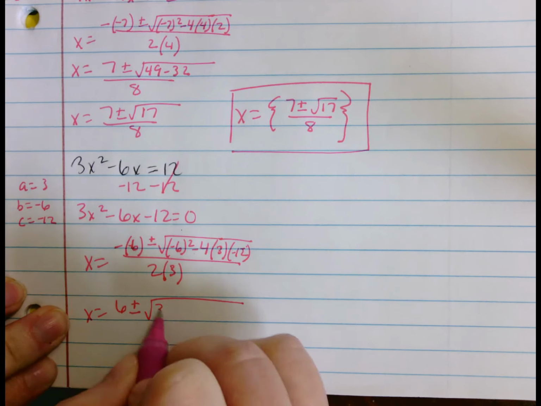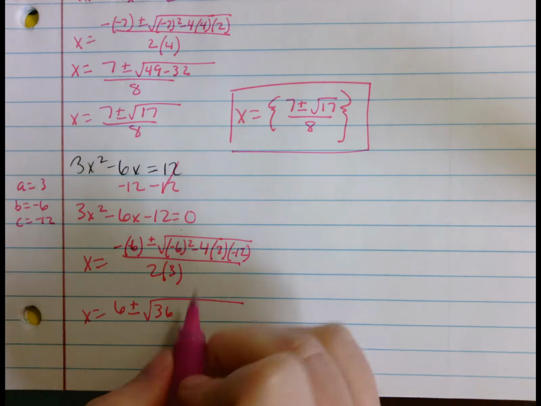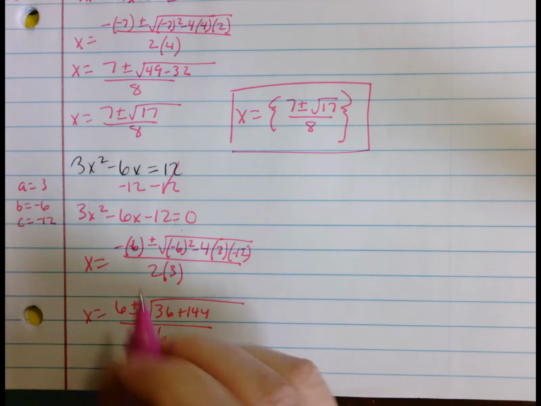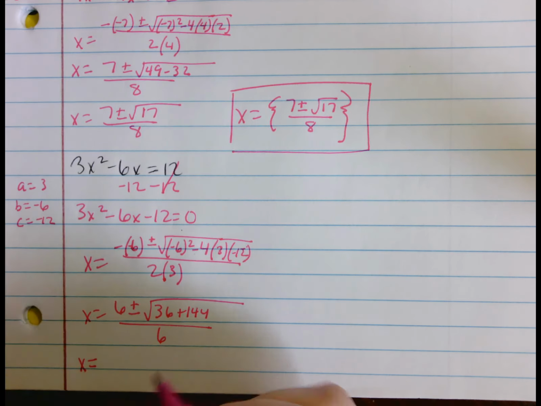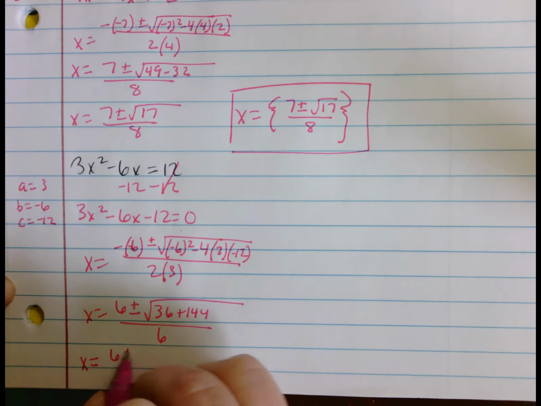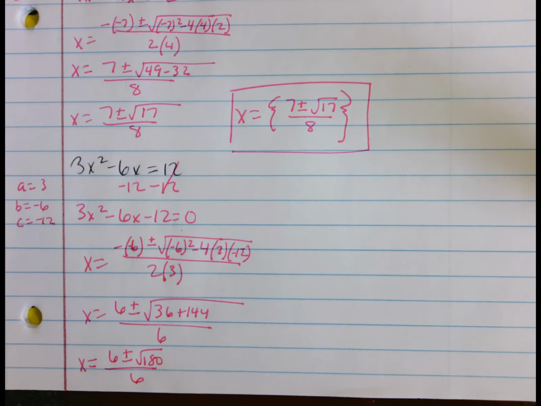Negative 6 squared is 36. And then we have negative 4 times 3 times negative 12, which gives us a positive 144. 3 times 2 is 6. And if we simplify this one more step, 36 plus 144 is 180. So 6 plus or minus the square root of 180 over 6.